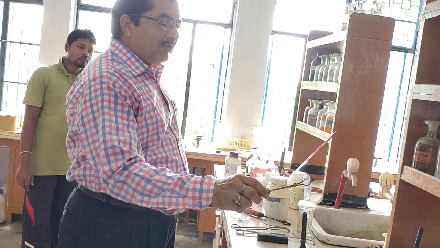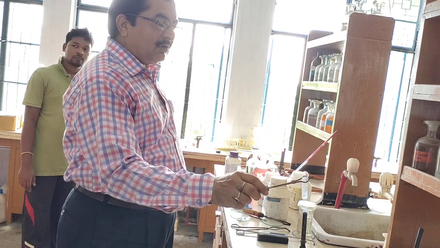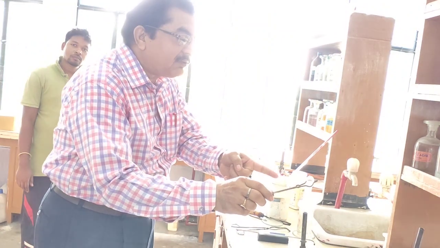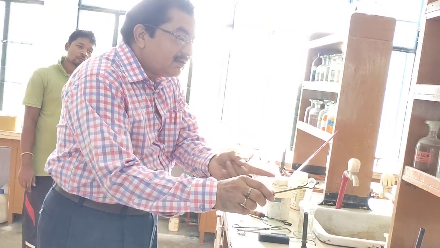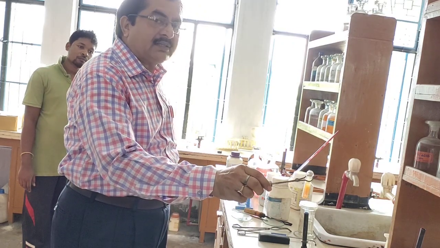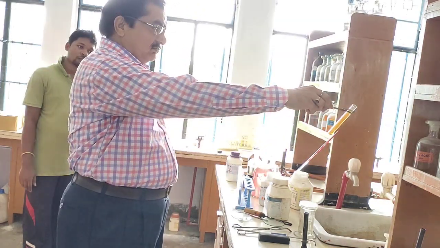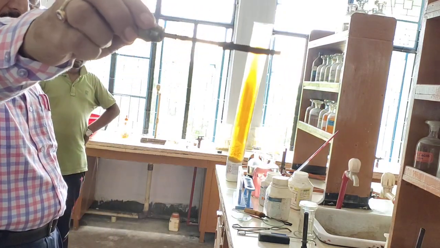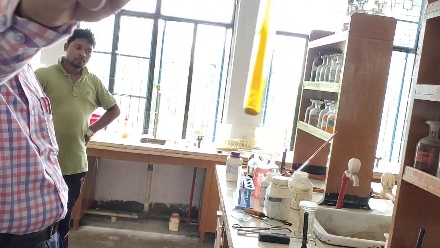When you heat it, you will find, see, cracking sound is coming, and see, the brown gases are coming out. Cracking sound with brown gases. Now we want to heat much more. Cracking sound with brown gases is coming. It means nitrate salt is there. Alright.